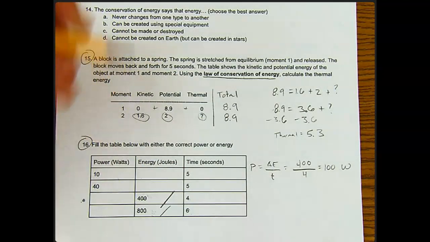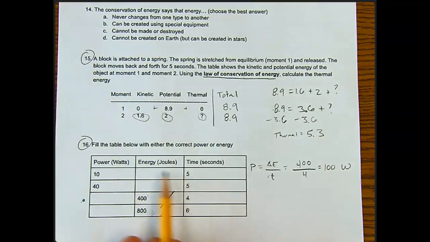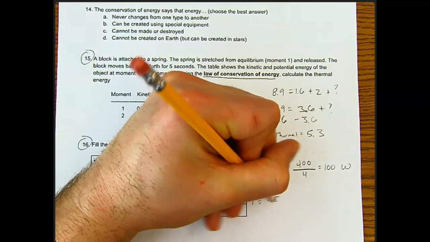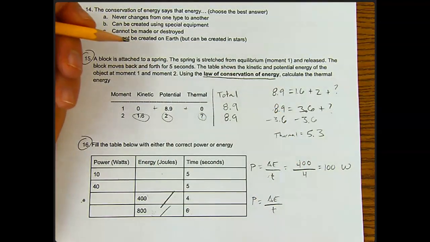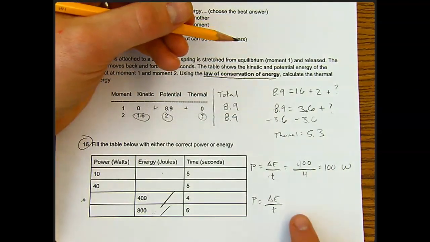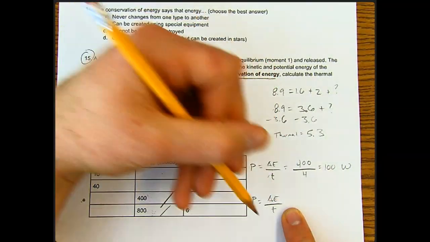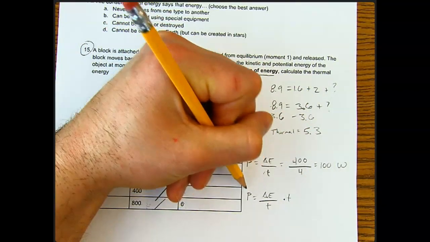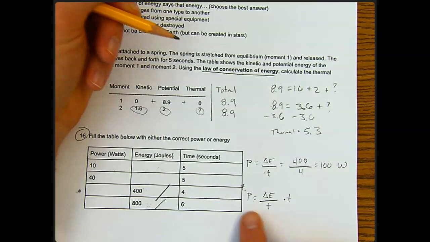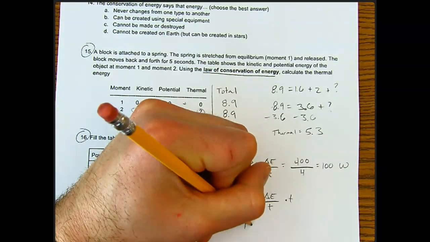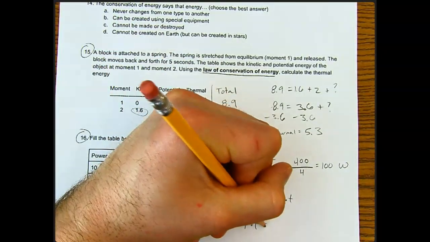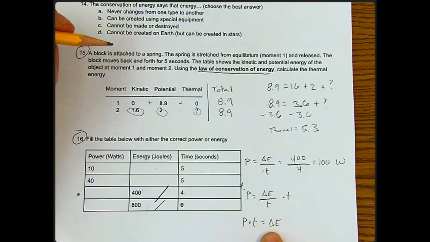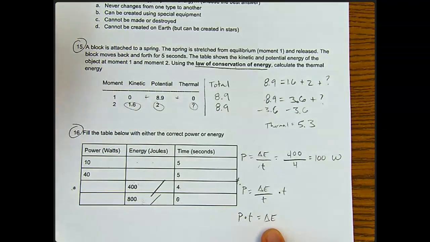All right, now for the other one, we're just going to rearrange this equation to find the energy. So we know that power is equal to the change in energy divided by time. Another way you could write this is if you multiplied both sides of the equation by t, I can multiply by t over here and multiply by t over here, and I would get power times time is equal to my change in energy.